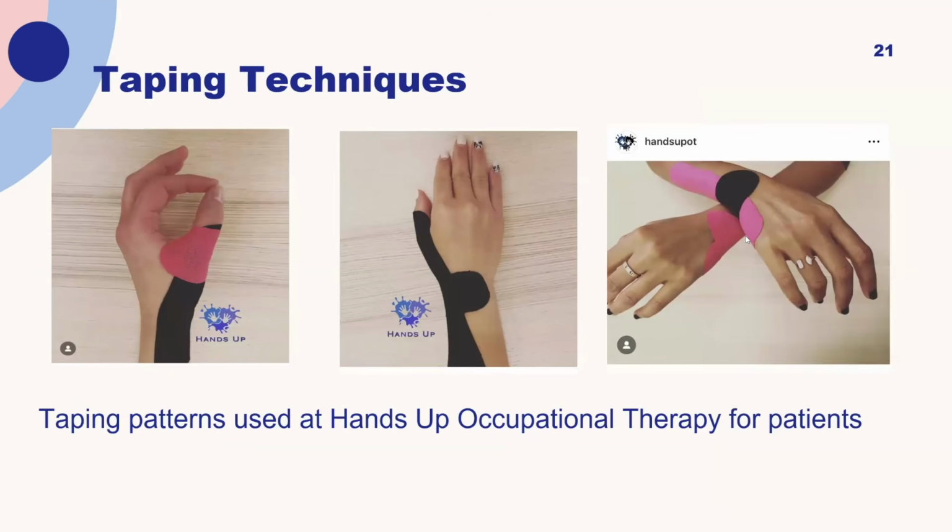These are other taping techniques that we use in the clinic as well. As you can see in most of them, there's a lot of thumb involvement, but there are also patients that have instability and or pain on the opposite side of their wrist. So that is another taping technique that we do in our clinic as well.